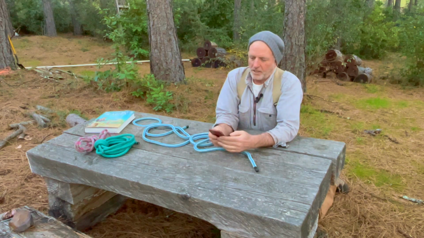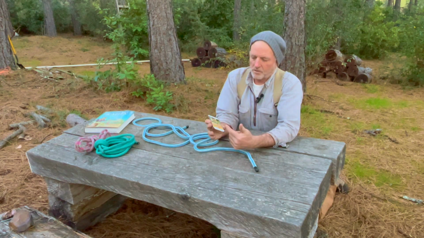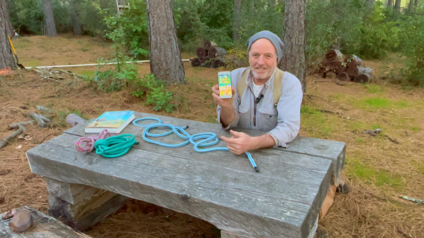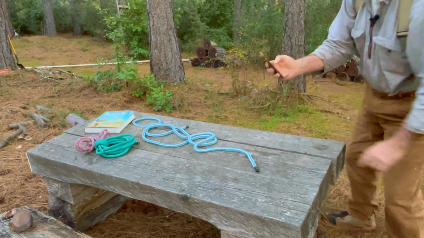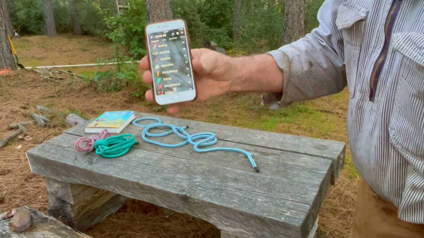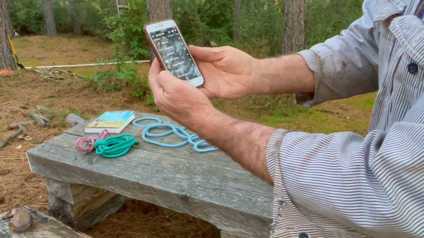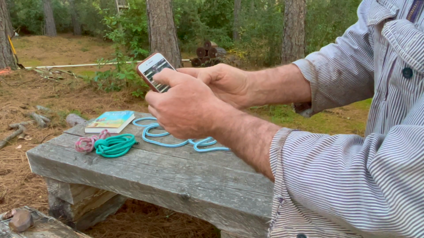Like, for instance, one of the most popular apps for smartphones is this knot app called 3D Knots. Here's the app right here. It's a pretty good app. Here I'm giving them free advertising. So let's go to my favorites. Here's the Alpine Butterfly.